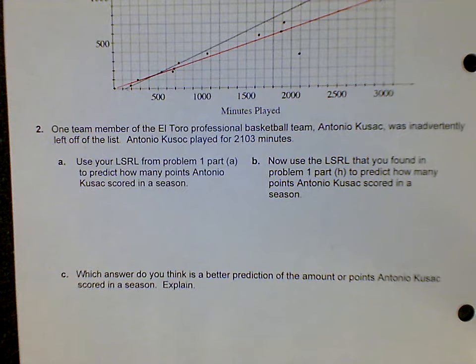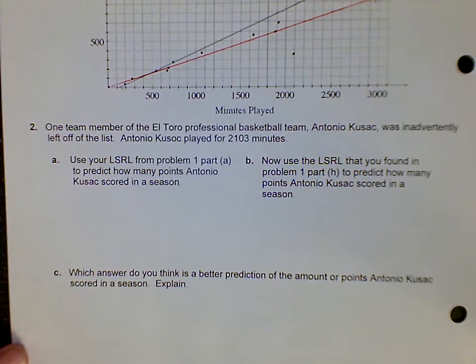All right, question number 2. One team member on the El Toro professional basketball team, Antonio Cusack, was inadvertently left off the list. Antonio Cusack played for 2,103 minutes. Question A. Use your LSRL from problem number 1, part A, to predict how many points Antonio Cusack scored in a season.